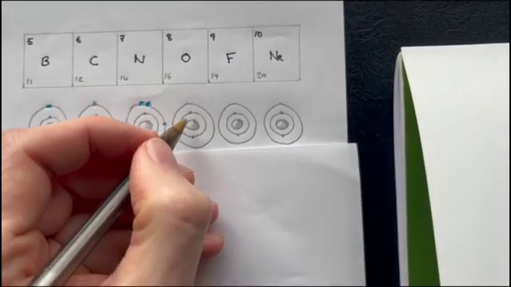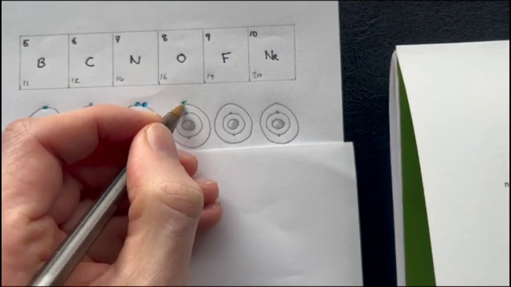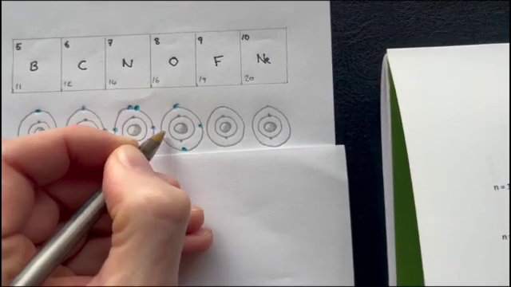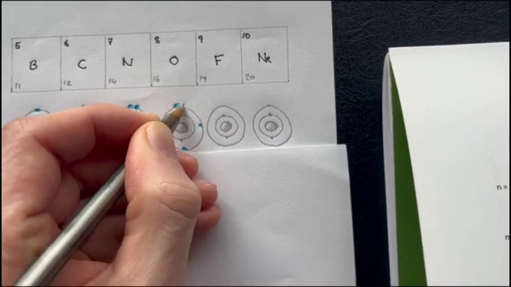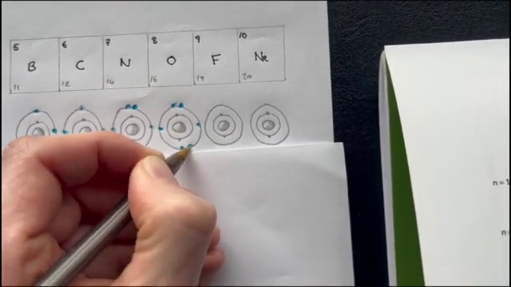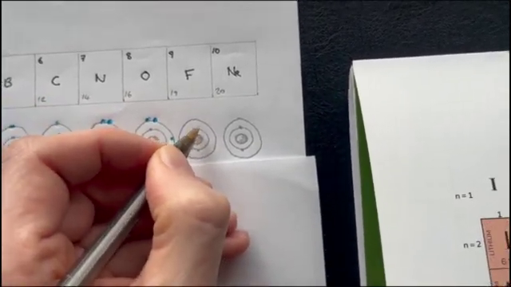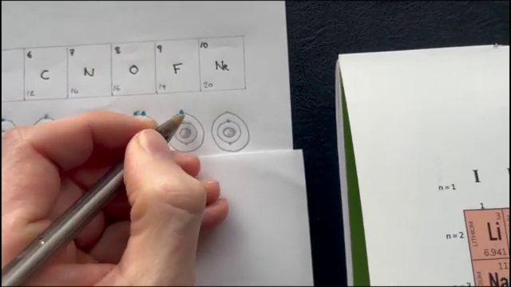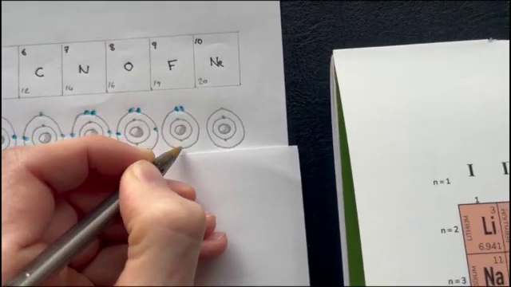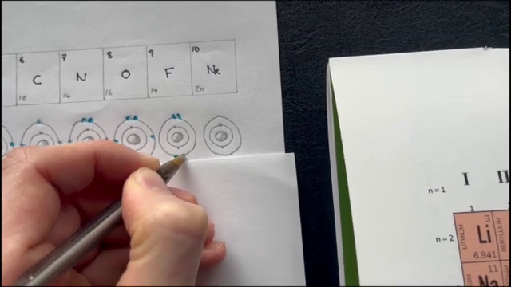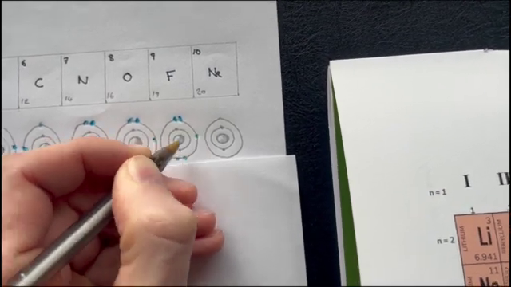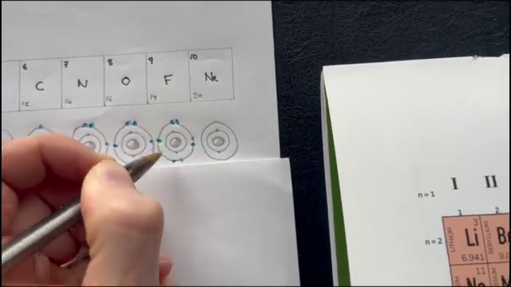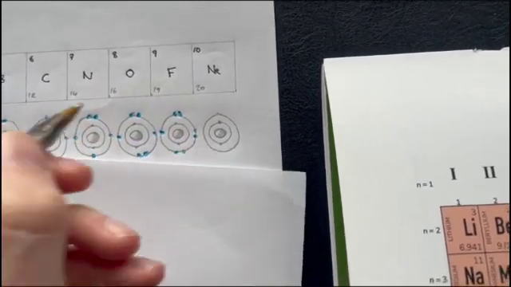Oxygen has 8. And fluorine has 9. Apologies, I filled those in slightly incorrectly.